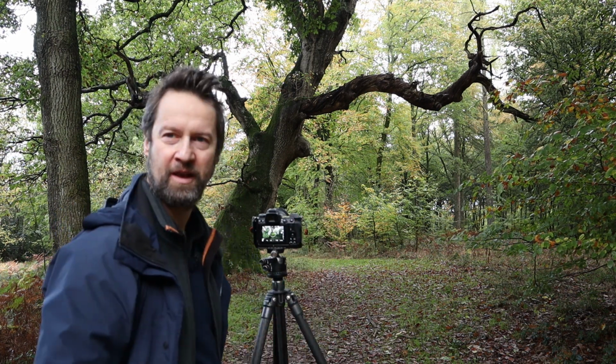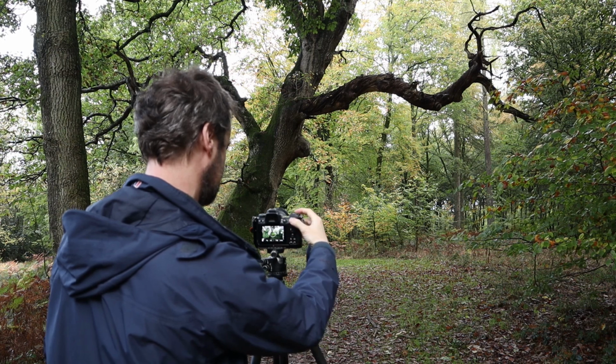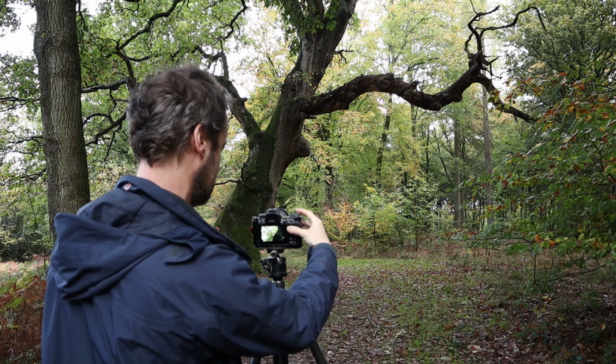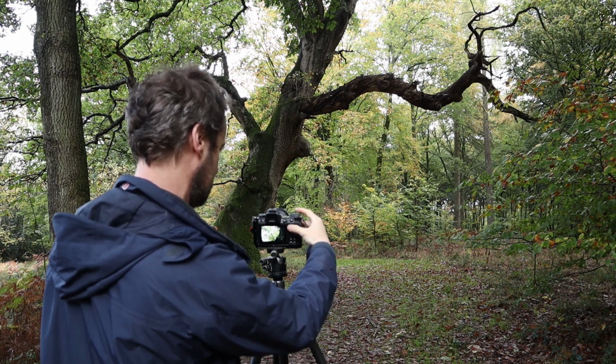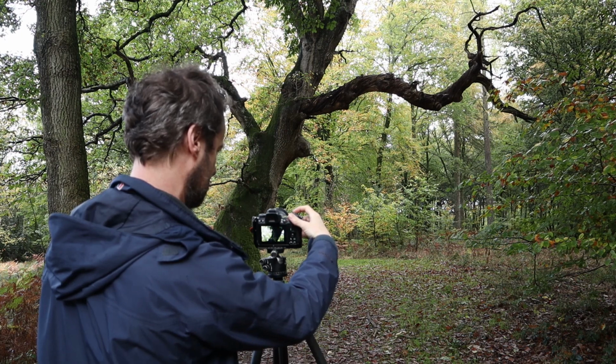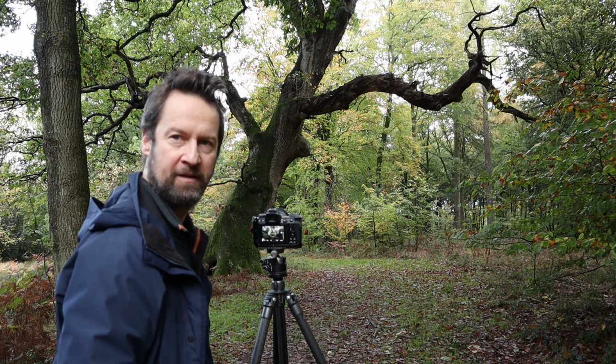Okay, I'm going to try one on f9. And I'm going to focus in on a completely different point. So just using my focal points, and I'm going to focus in on this part of the tree instead. Really want to make sure the texture and the bark are in there.